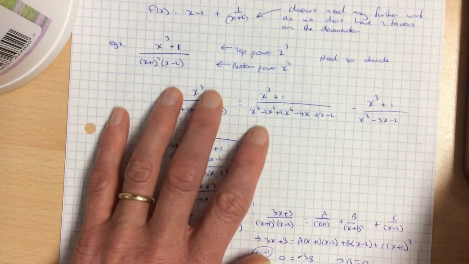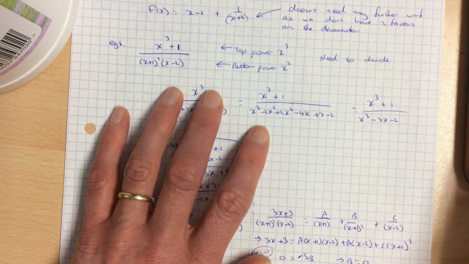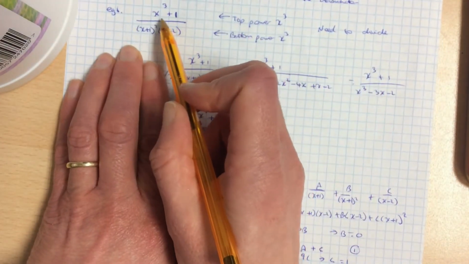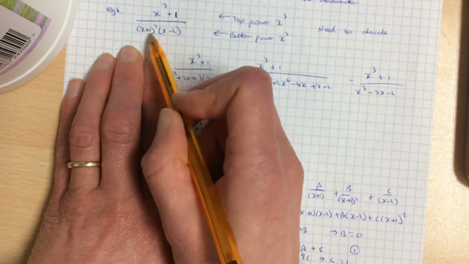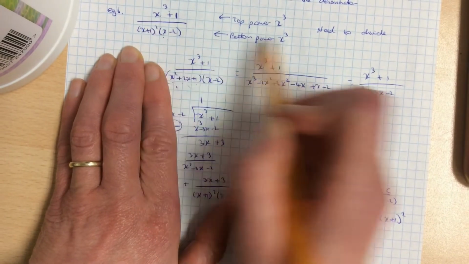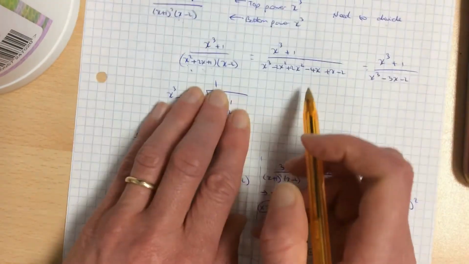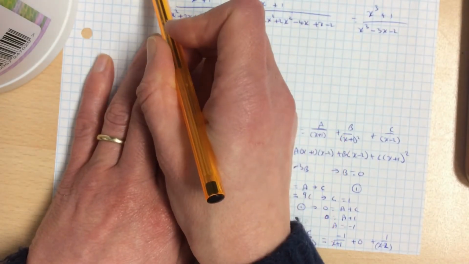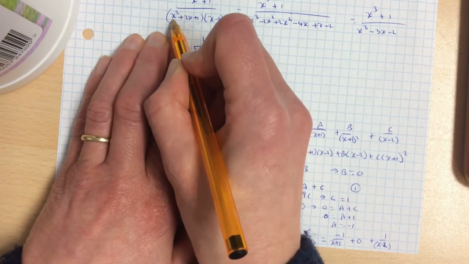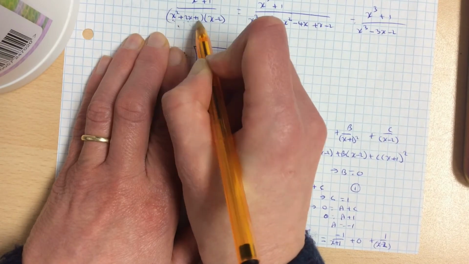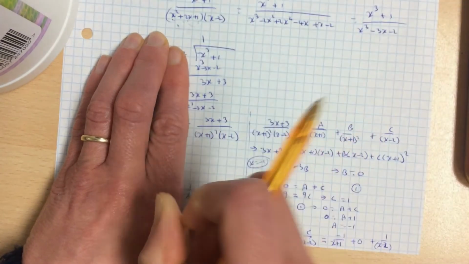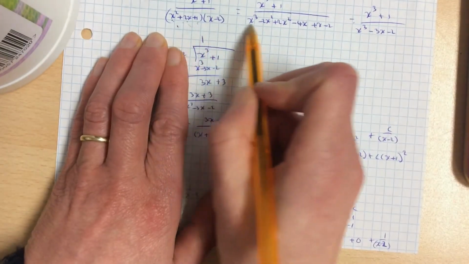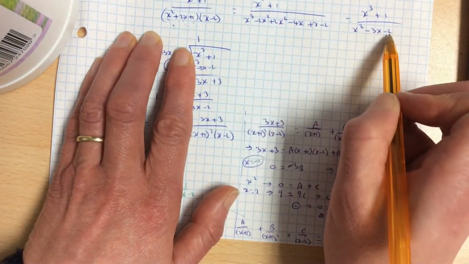Now, example 6, I think we have one more after this. So let's have a look at this one. You cannot do anything because x cubed in the top and x squared times x is x cubed in the bottom. So you must divide. Before you divide this one, you must multiply out the bottom. So square out your first bracket. Square the first, double the product, square the last. Or just write x plus 1 times x plus 1 and multiply out the long way. Multiply out your double bracket and tidy it up.